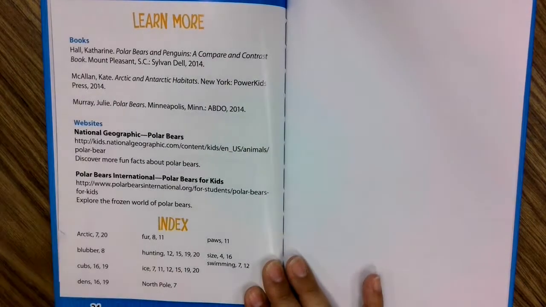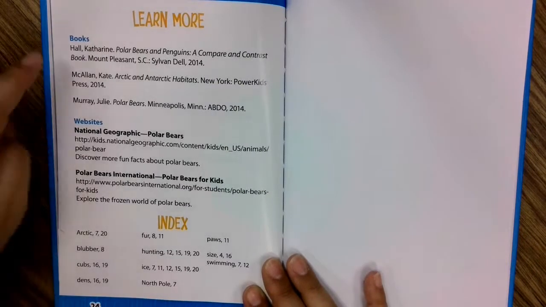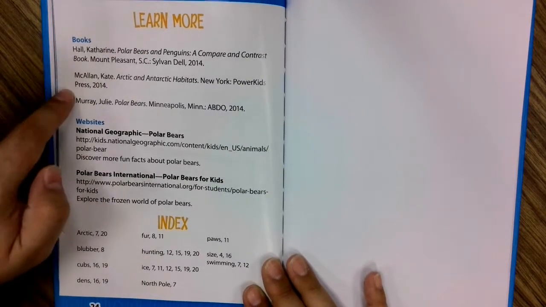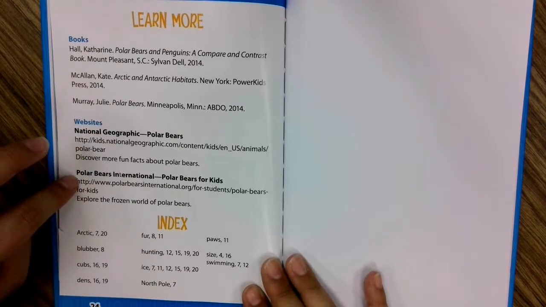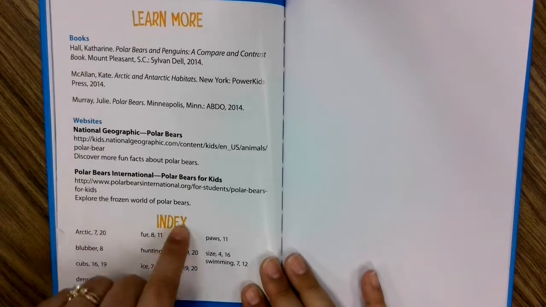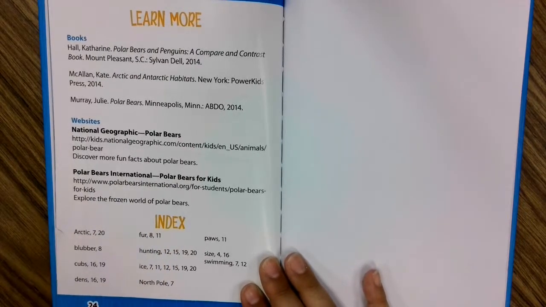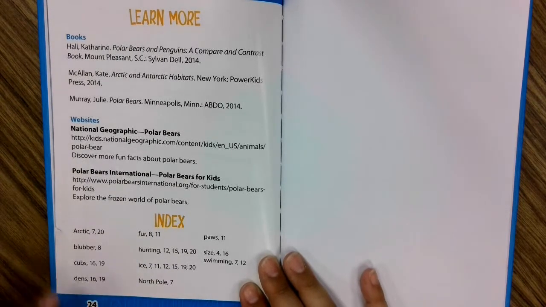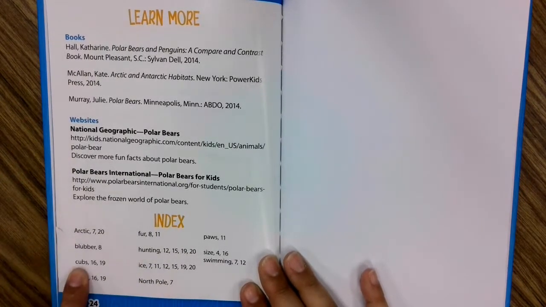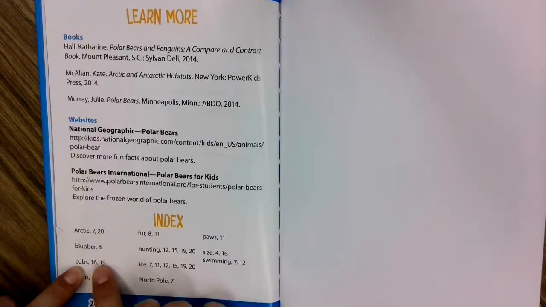It tells us where we can find more information. So maybe seeing the photographs of polar bears makes you want to learn more about them. This book tells you other books that talk about polar bears, some websites you can go to learn about them, and then this index tells us about different topics in the book. So maybe I want to learn about their babies. I like their babies. They're cute. So cubs, that's a synonym for babies. It says it's on page 16 and 19.